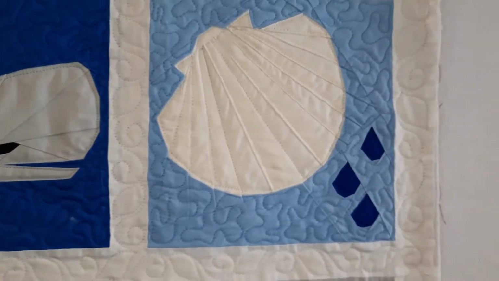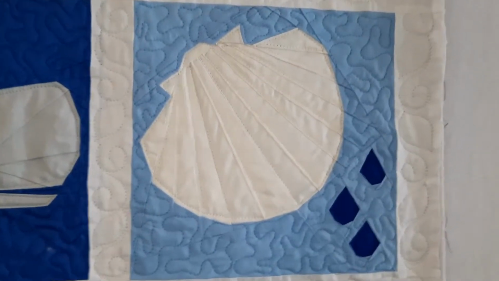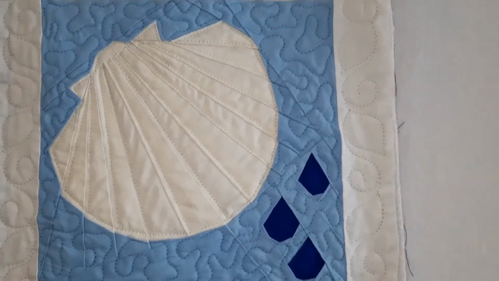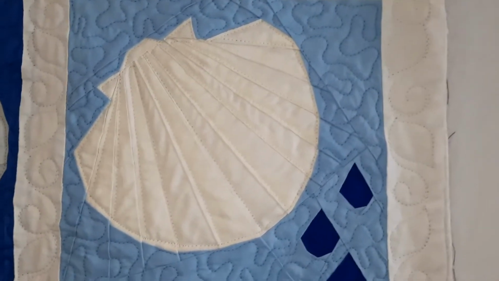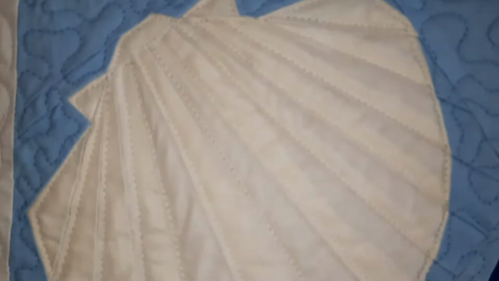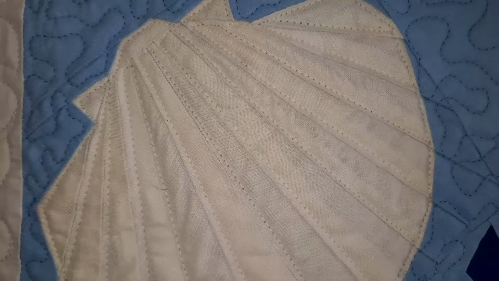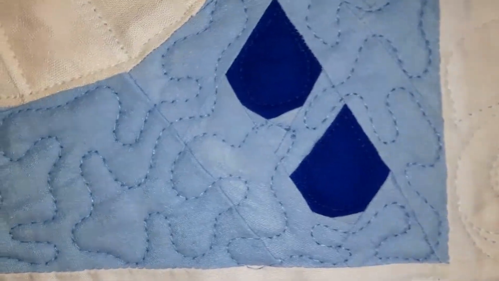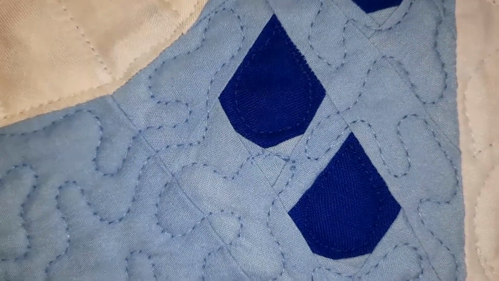Now this block here is representing John the Baptist. So we have a shell which just has lines down each portion. Let's get this in focus for you. Lines down each portion and is outline quilted, as are the drops of water.